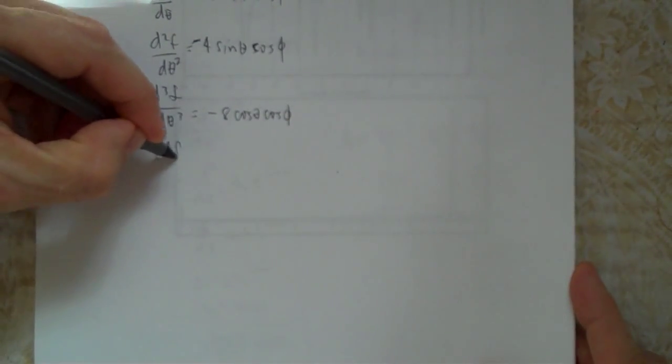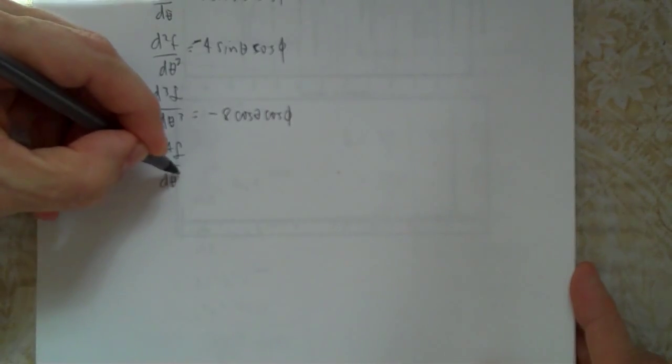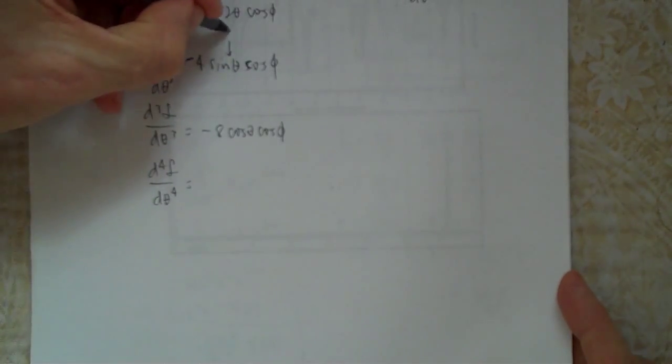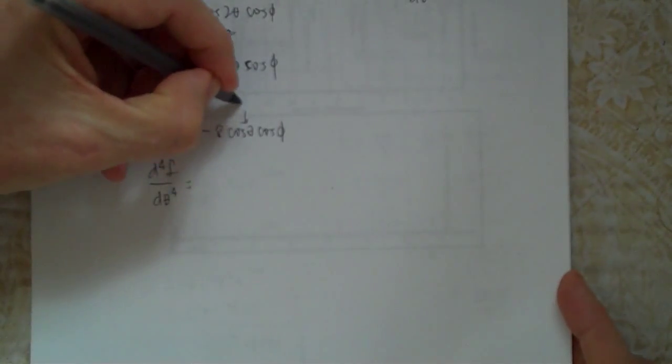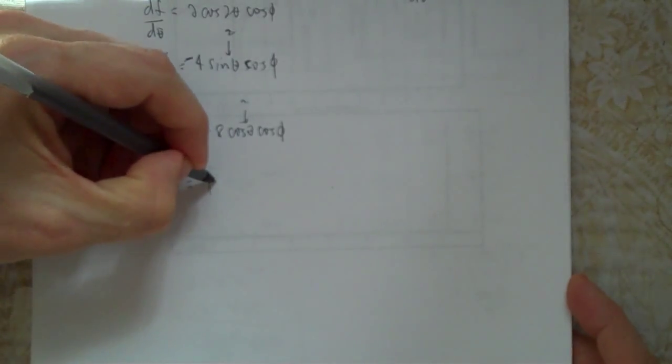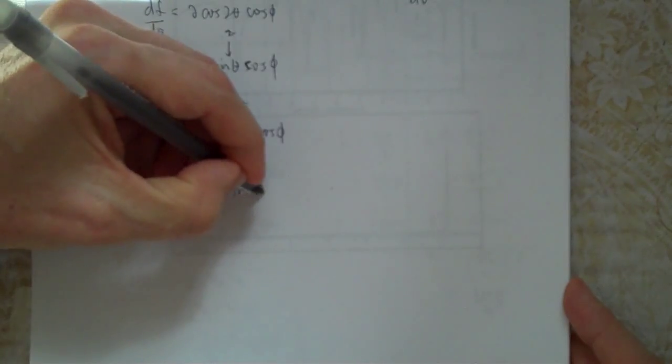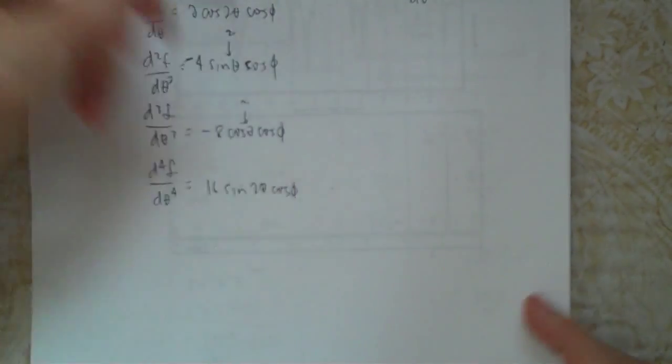And the fourth derivative of f with respect to theta is going to be another negative coming out, another 2 in there, so 16, bringing another negative out, sine 2 theta cosine phi.